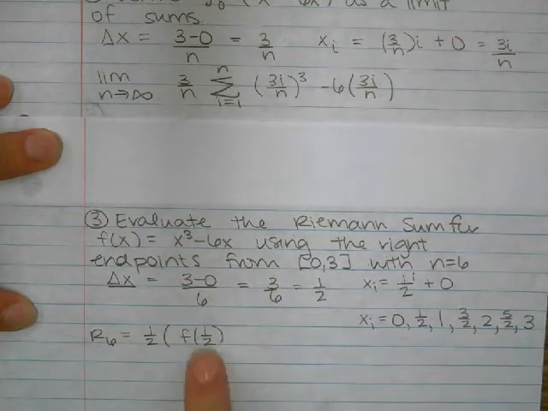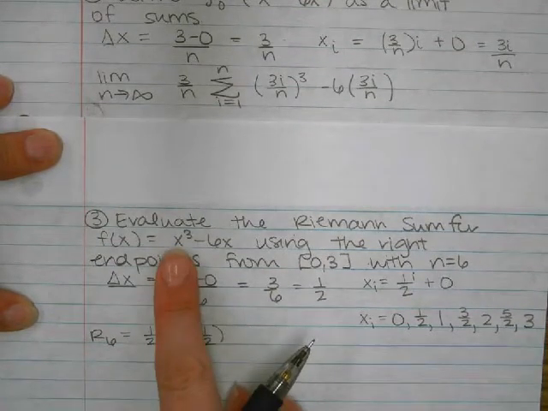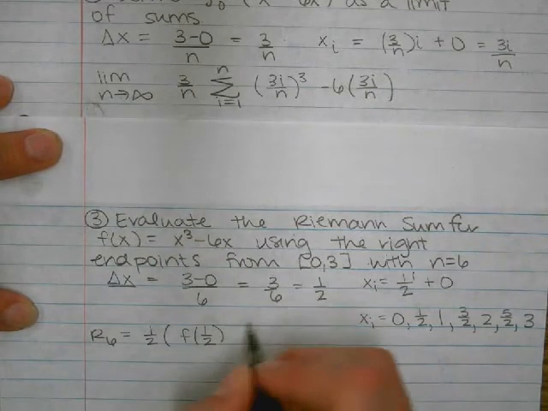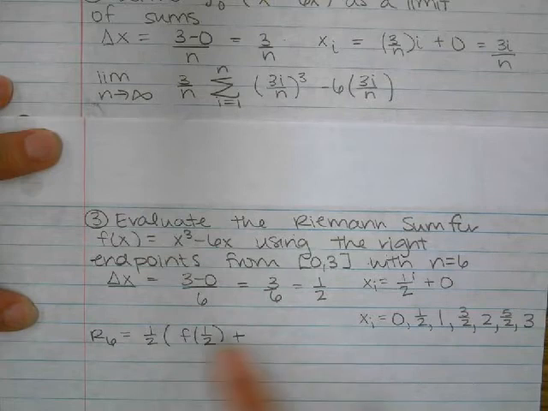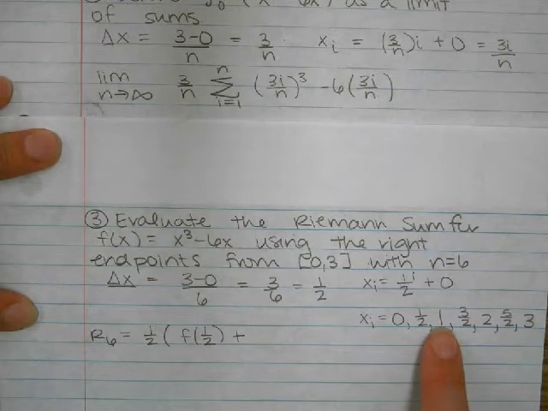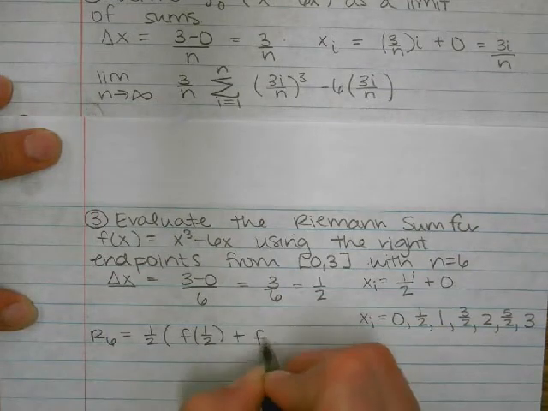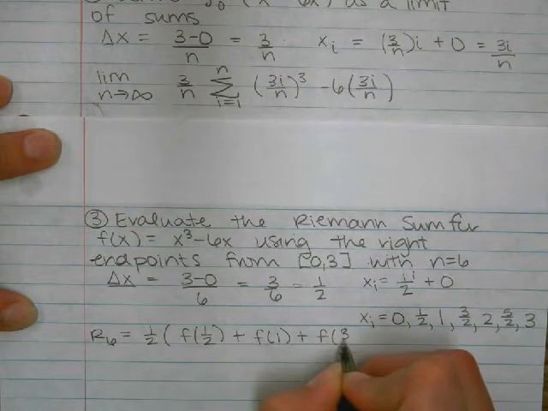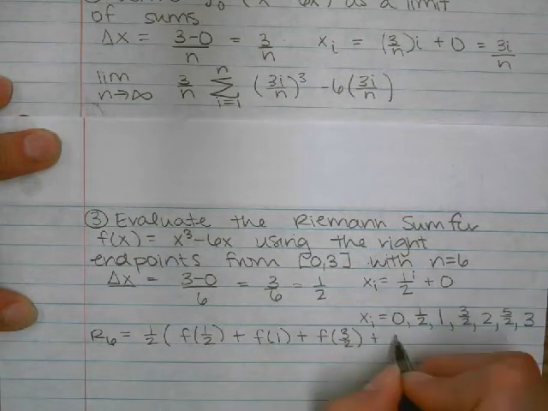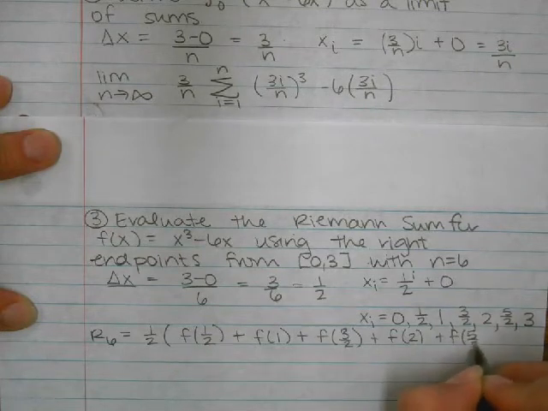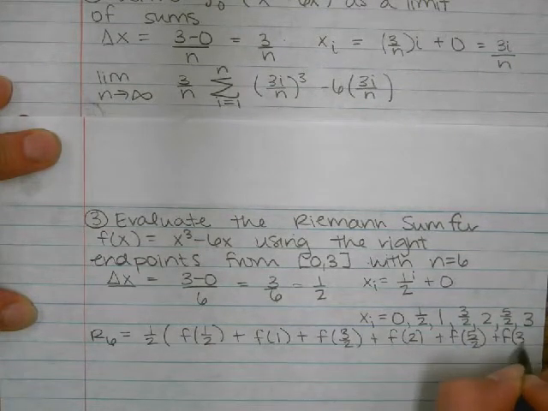And I'm going to write it this way because I don't want to have to write 1/2 to the third minus 6 times 1/2. That's a lot more to write. So that's our first rectangle. Our second rectangle would have a width from 1/2 to 1, and then the height of the rectangle would be figured out by plugging 1 into the function. And then we would plug in 3/2 to the function, and then we would plug 2 into the function, and then 5/2, and then 3.